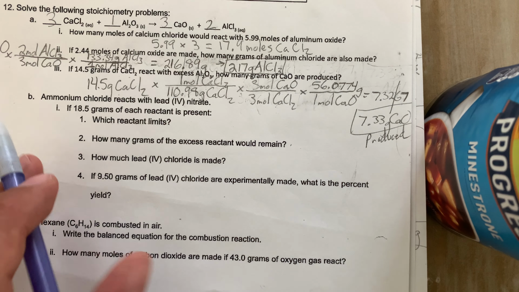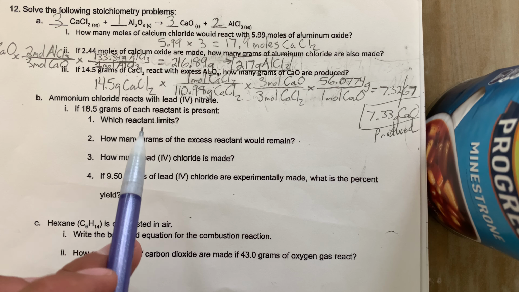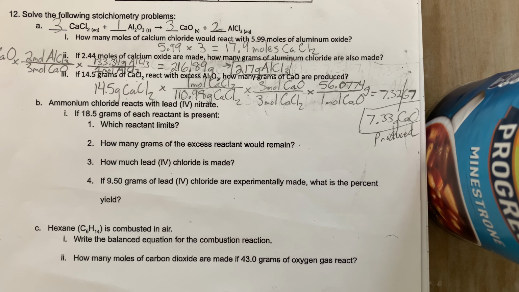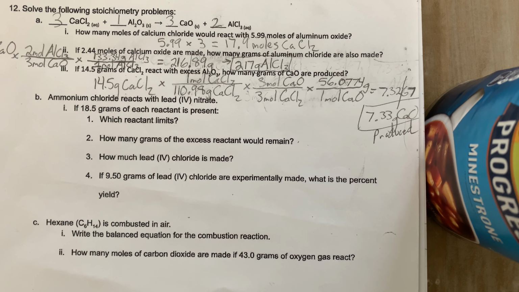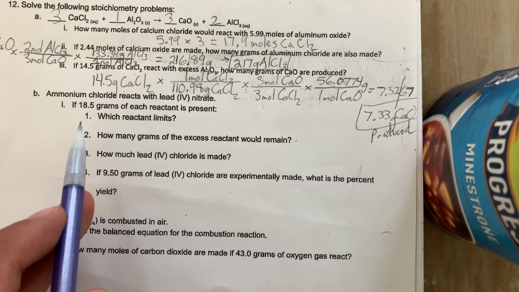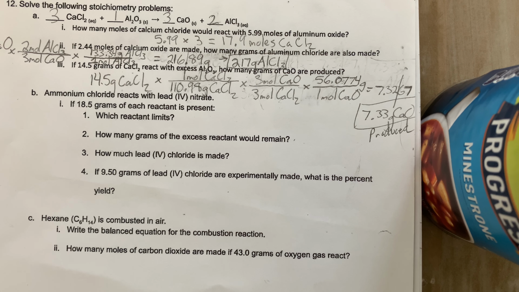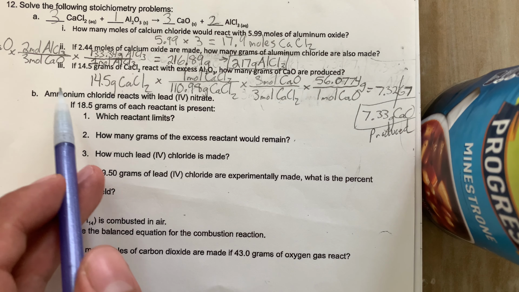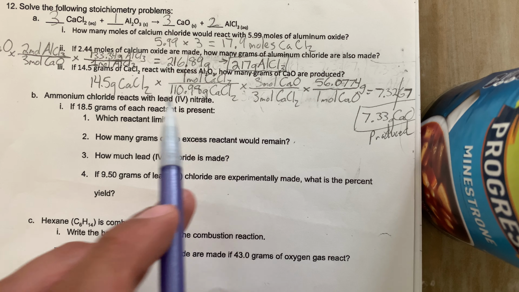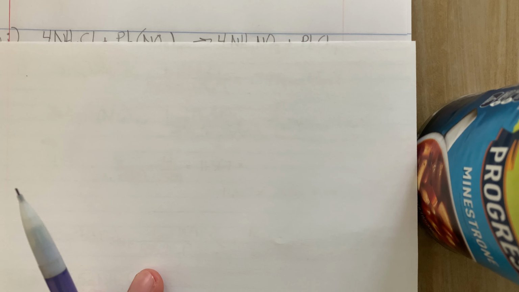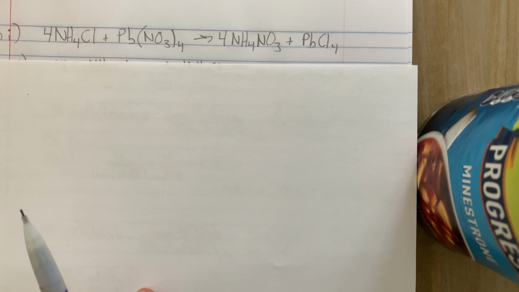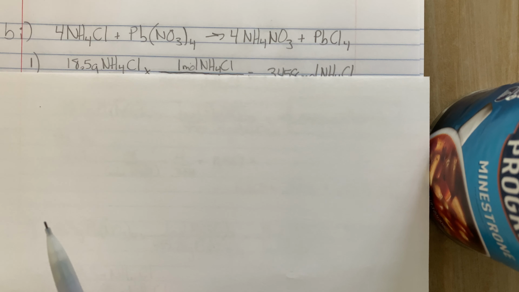All right, so reading the question, we have aluminum chloride reacts with lead 4 nitrate. What we're gonna do is write out that expression and balance the equation to start. The other important thing is we have 18.5 grams of the reactants present. So that's gonna be both the aluminum chloride and the lead. All right, so let's get to it. Right up here, we have the expression written out and I also balanced it for us. That's gonna be really important in this.